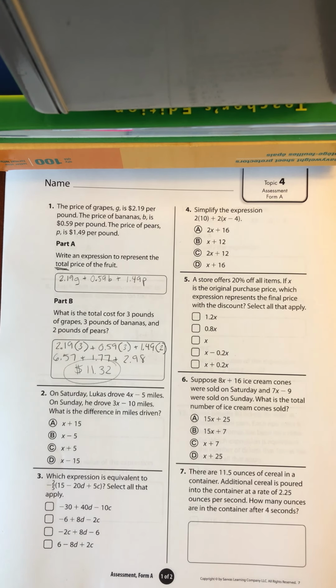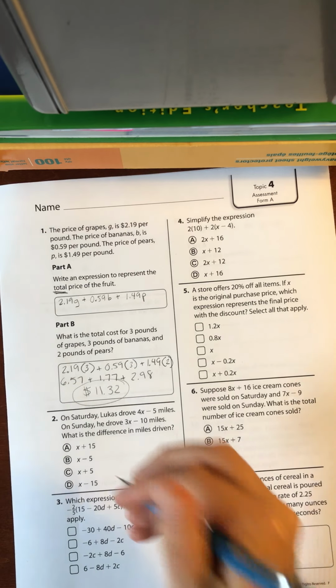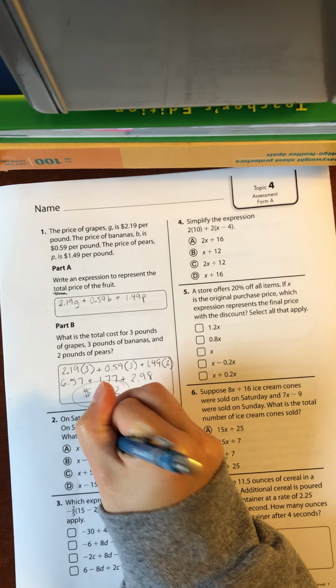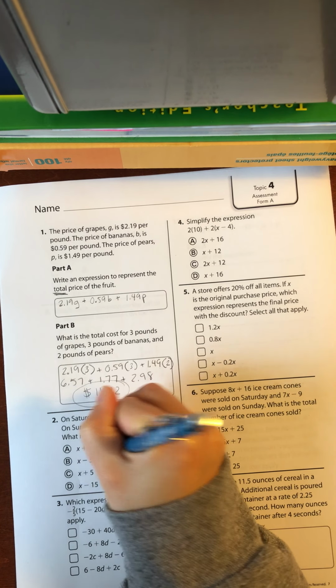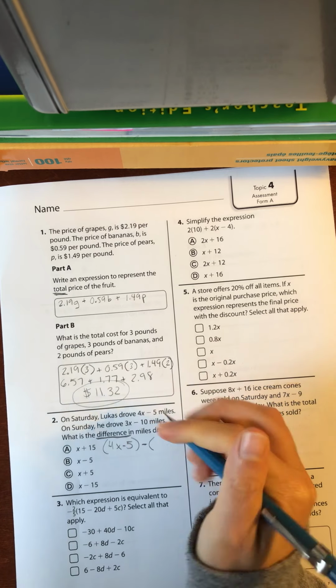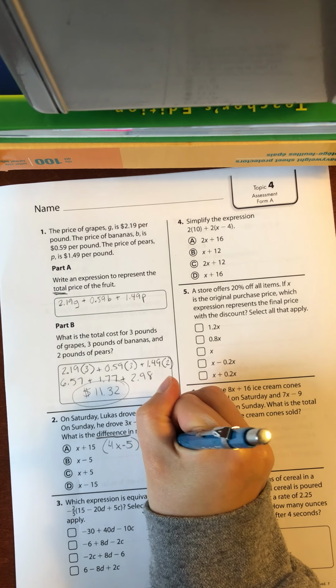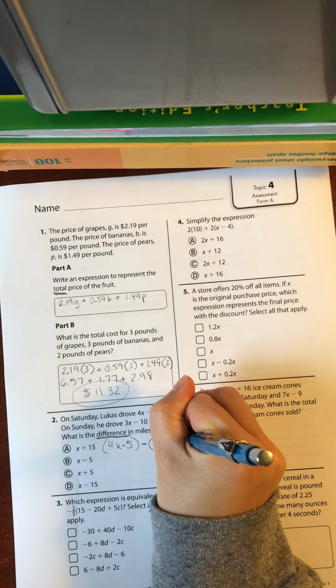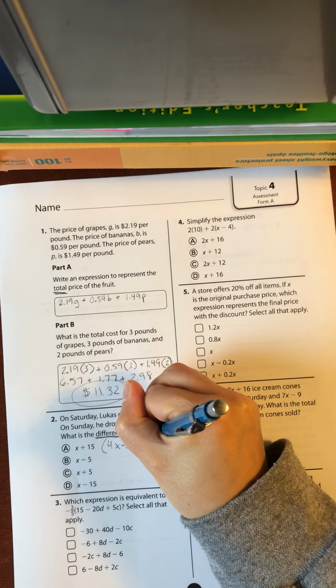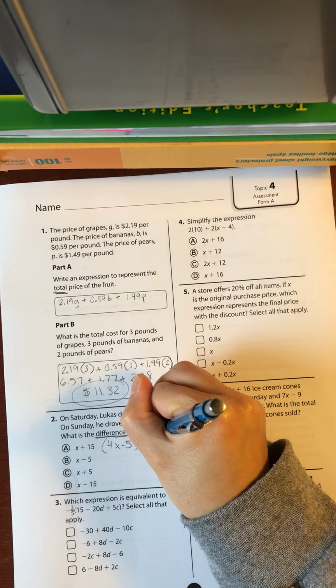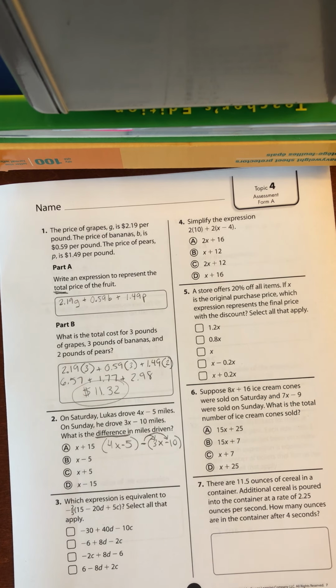Next, on Saturday, Lucas drove 4x minus 5 miles. On Sunday, he drove 3x minus 10 miles. What is the difference in miles driven? So difference means subtraction, so you have to be careful with this. We're going to do 4x minus 5. We're going to take the first expression, and then subtract the second expression, but make sure you put it in the parentheses, because if you don't, you will get the wrong answer, because you won't be distributing. You need to distribute this negative to the first and the second term there, okay?